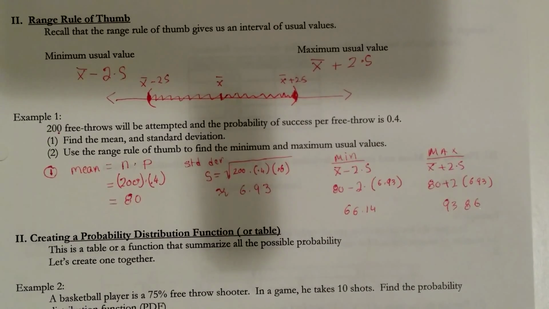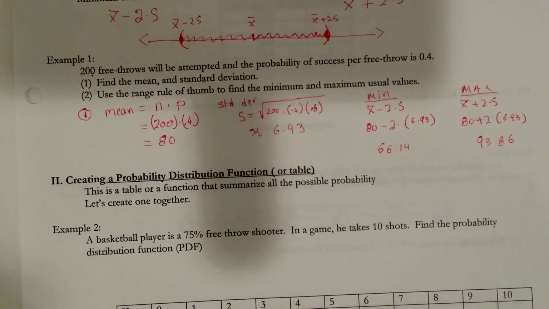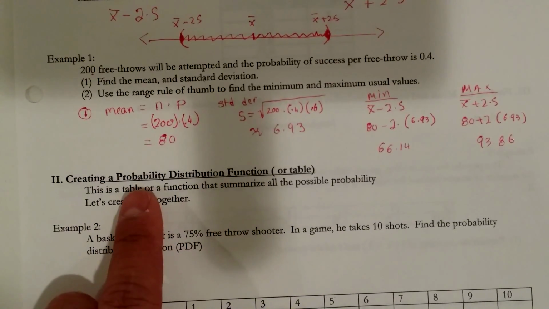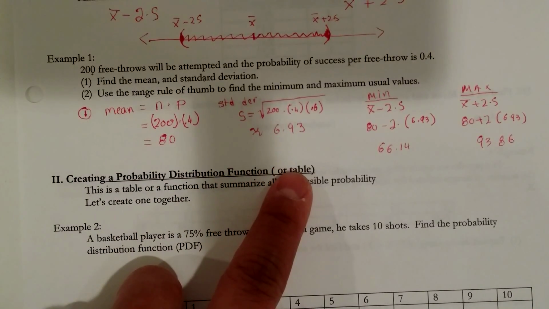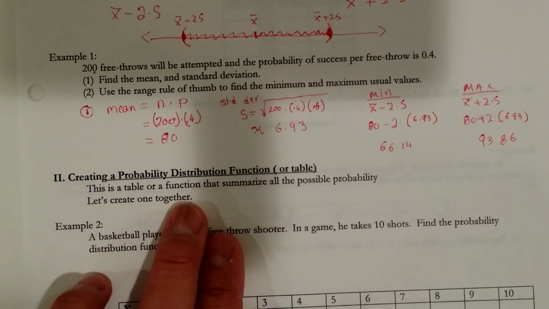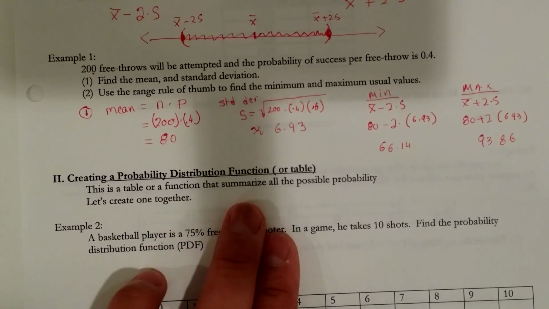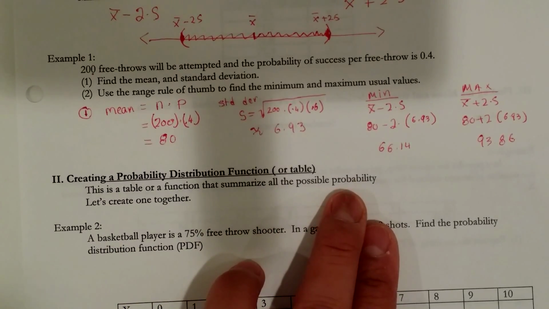Alright. Now, a new concept that I want to introduce to you today is called a probability distribution function or table. Alright? What this is, is a table or a function that summarizes all the possible probabilities.